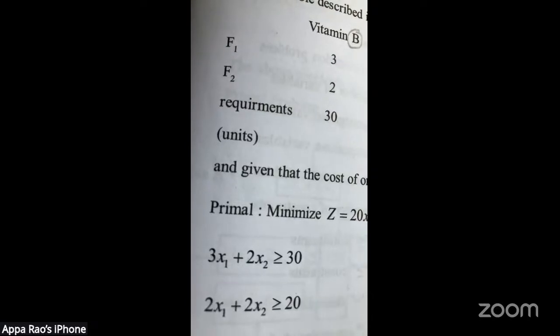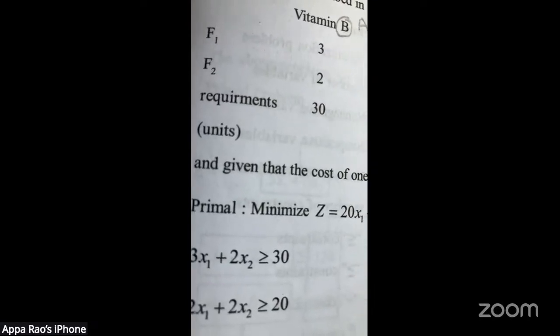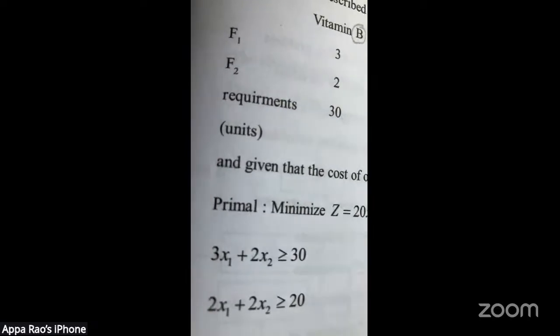So the requirement is vitamin A 30 units and vitamin B 20 units. Given that the cost of 1 unit of F1 is 20 rupees and 1 unit of F2 costs 25 rupees.